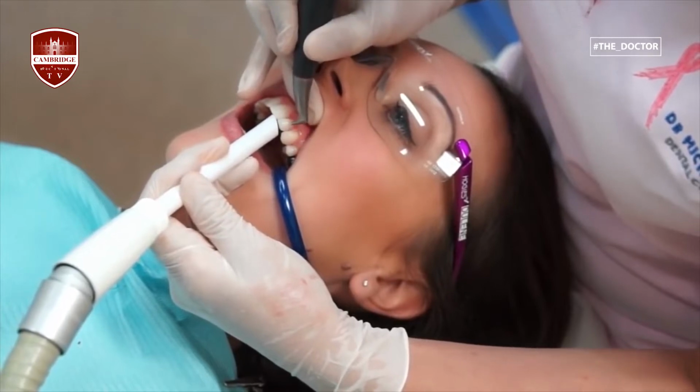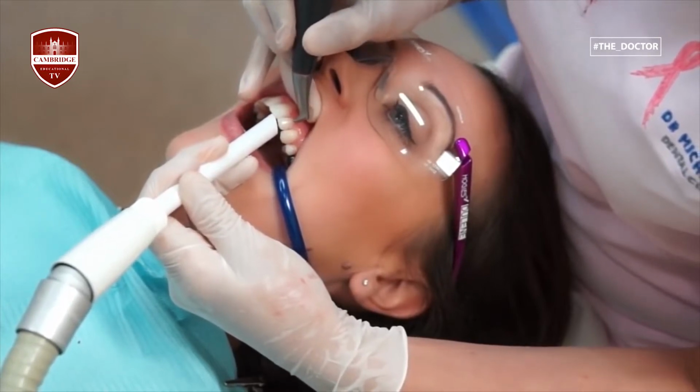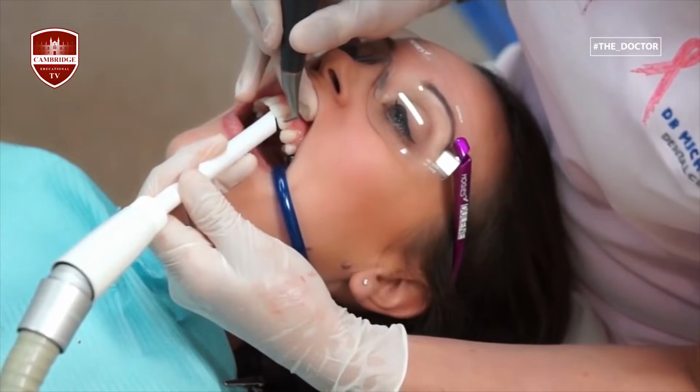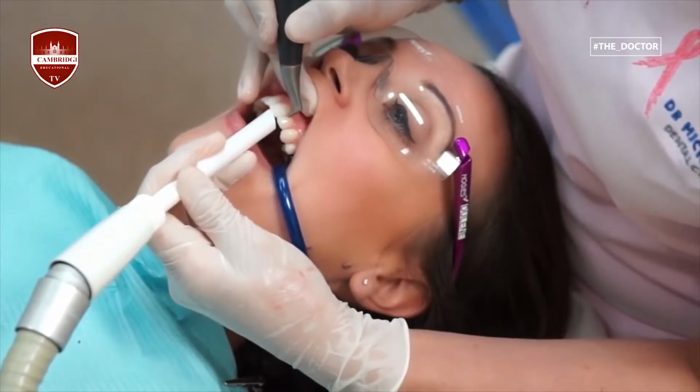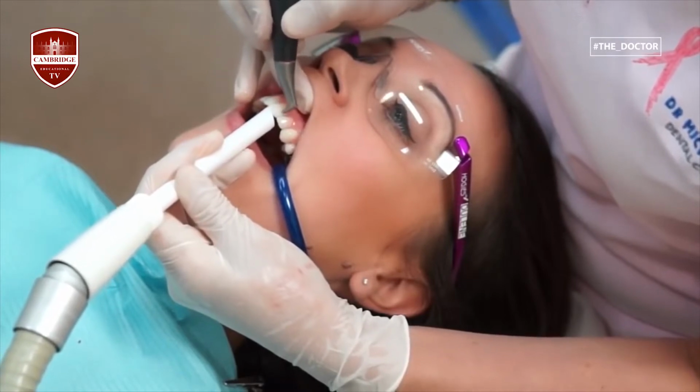I am going to talk about parts of the teeth later. The first part of your teeth can get a permanent stain, and we have to get rid of it. Now, how can I get rid of it on a daily basis?